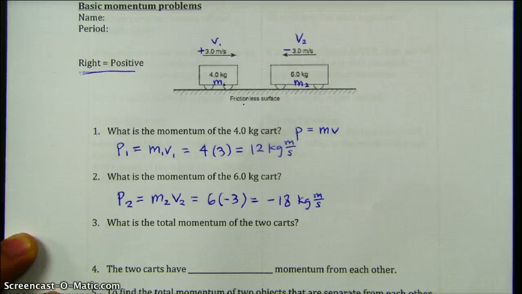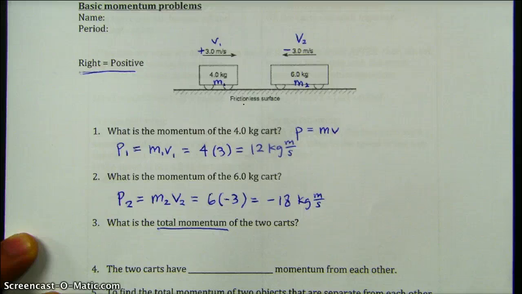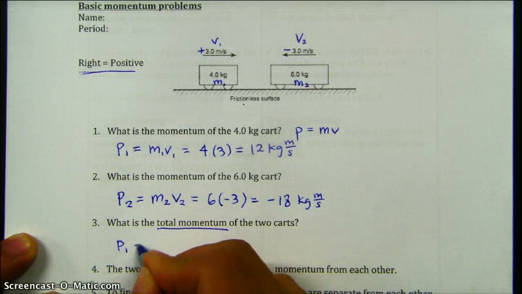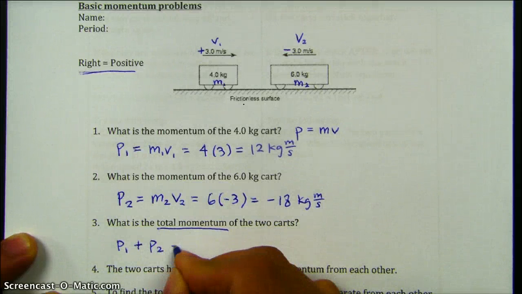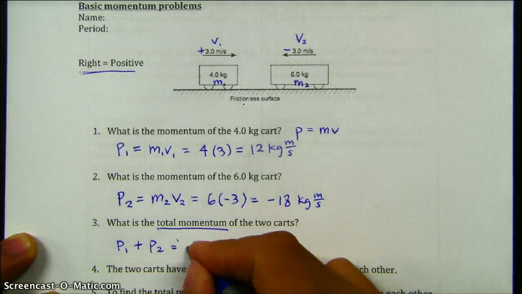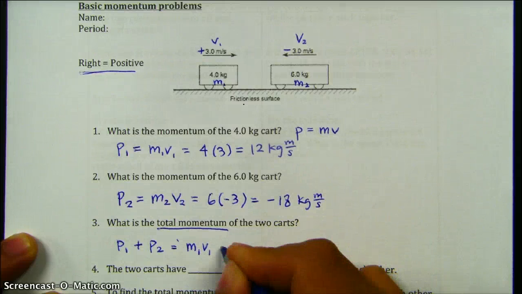The hard part comes when we have to find the total momentum of the 2 carts. Well, to find the total momentum, we just take the 2 momenta and add them together. So we take the momentum of the first car plus the momentum of the second car. And I know from doing all of this work that the momentum of the first car was the mass of the first car times the velocity of the first car.